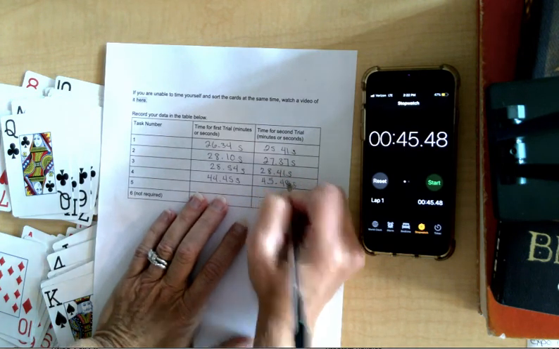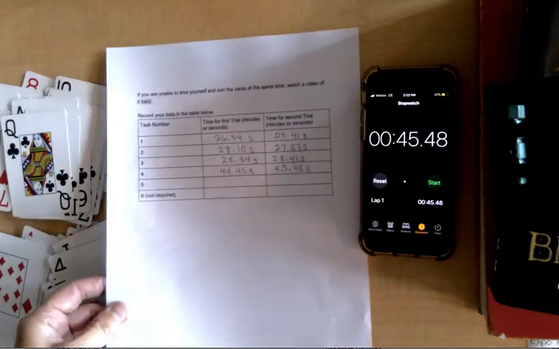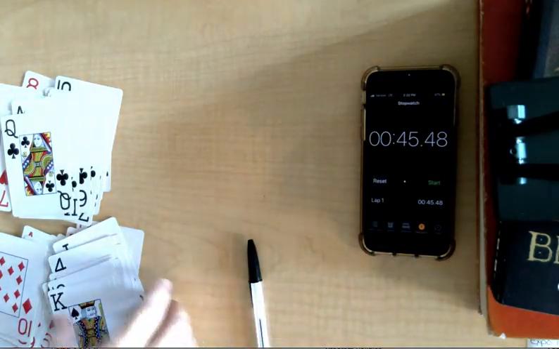45.48 seconds. So clearly we can see from our data as we're going, our numbers are getting bigger, which means it's taking longer time for us to complete the task. And in case you haven't noticed, the task is getting more difficult, okay?